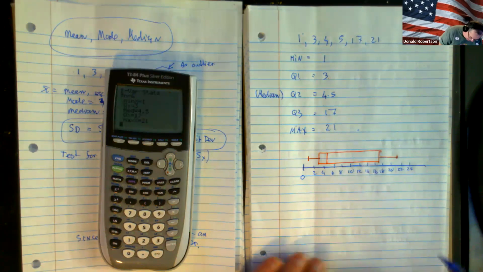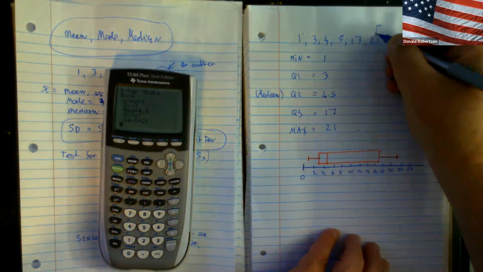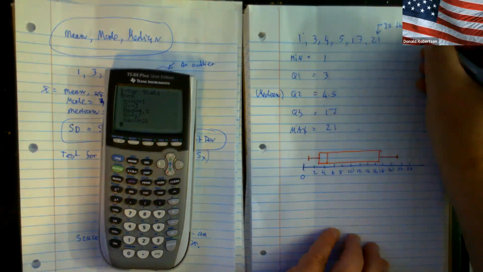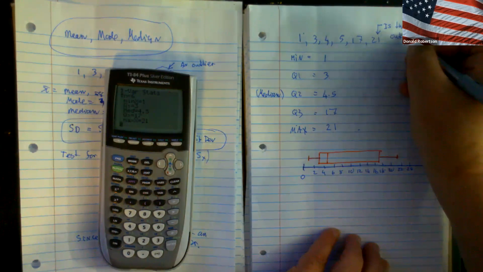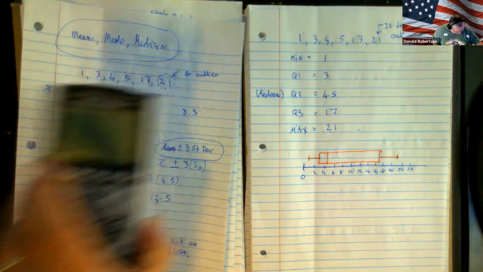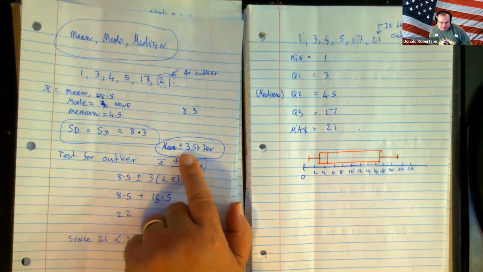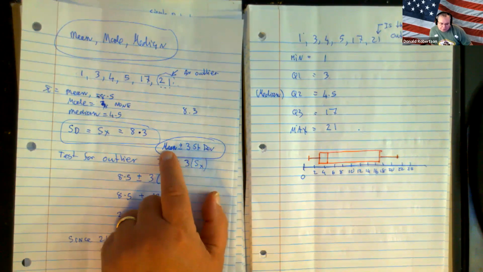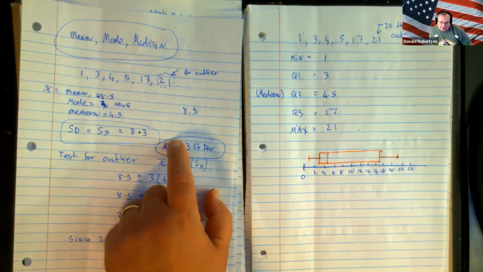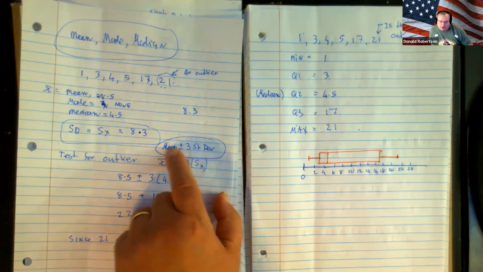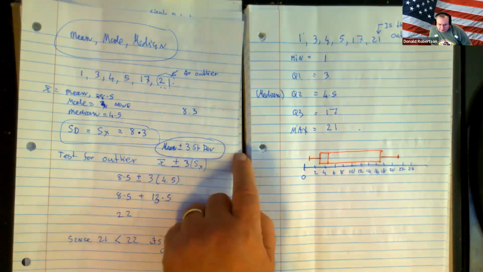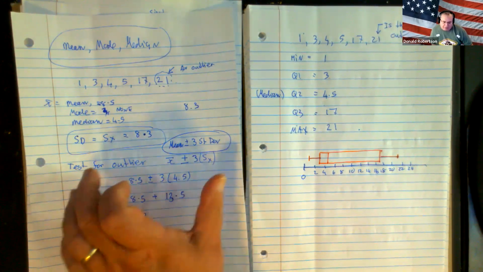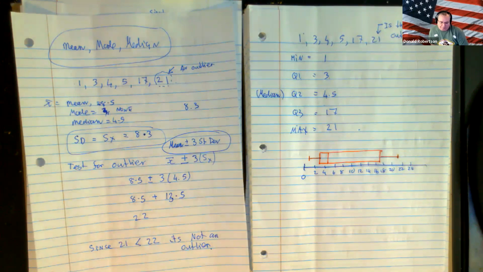Now, let's suppose I asked you the same question. Is this number an outlier? Now, when we did this test using standard deviation to decide if you're an outlier or not, the formula was the mean plus or minus 3 standard deviations. If you're outside of this range, in other words, if you're bigger than this number, or on the other side, if you're smaller than the mean take away 3, then you're an outlier.